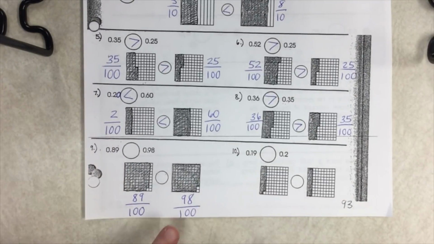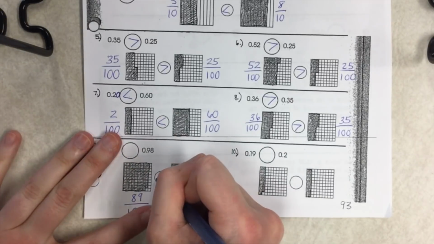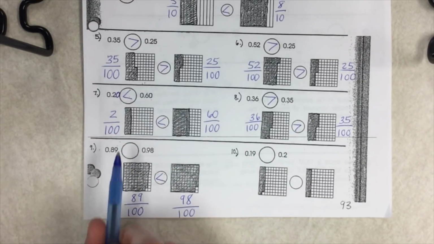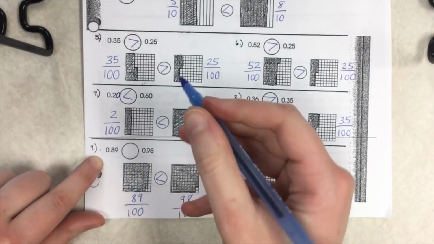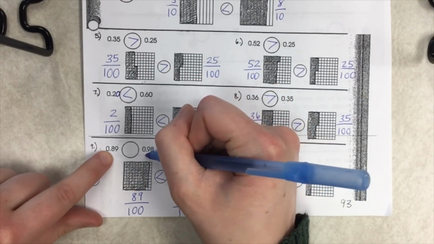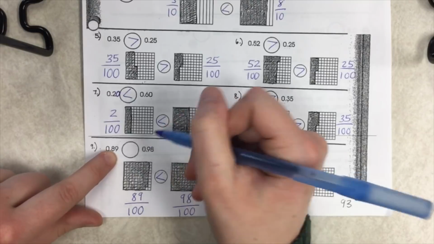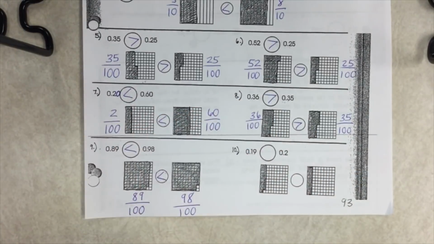100. So obviously this side is bigger, so I'm going to put my less than sign. If I compare the decimals, I have 89 hundredths and 98 hundredths. 0, 0, decimal, decimal, 8 and 9. 9 is bigger, so I'm going to put my less than sign.